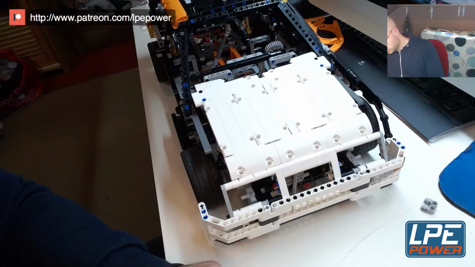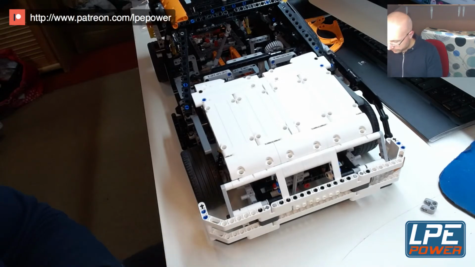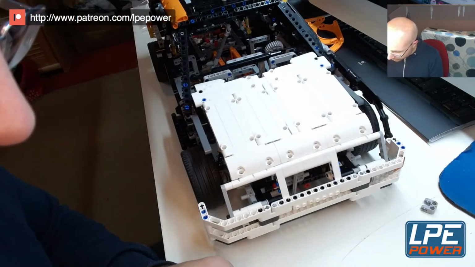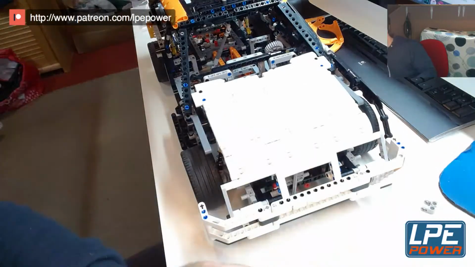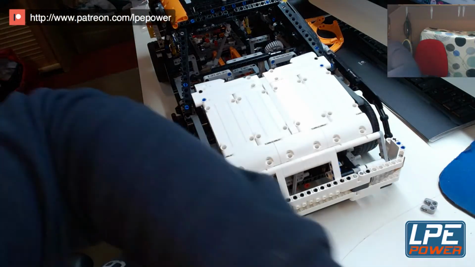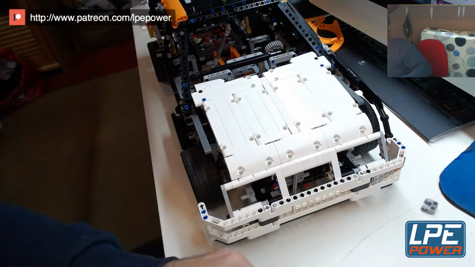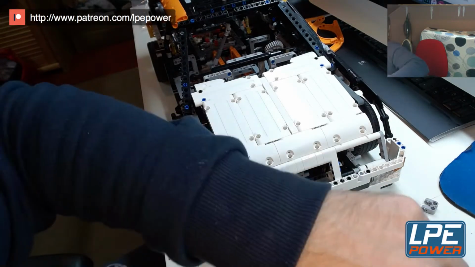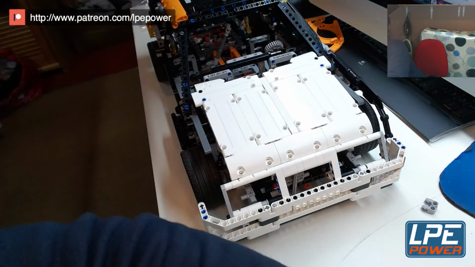Very good. Sadly, I don't think I have enough clear ones to make the other blinker housing as well. Nope, most certainly not. I can try to put on as many as I have, which aren't many left because we used them in the back.